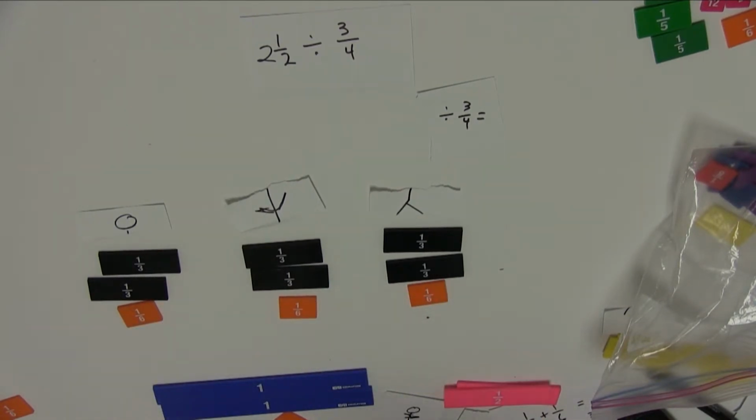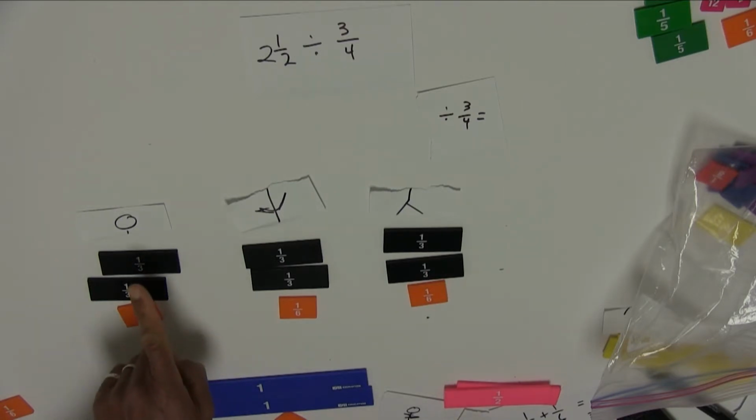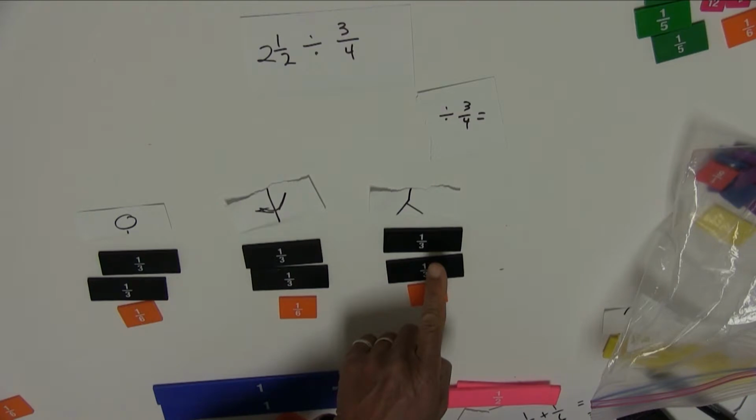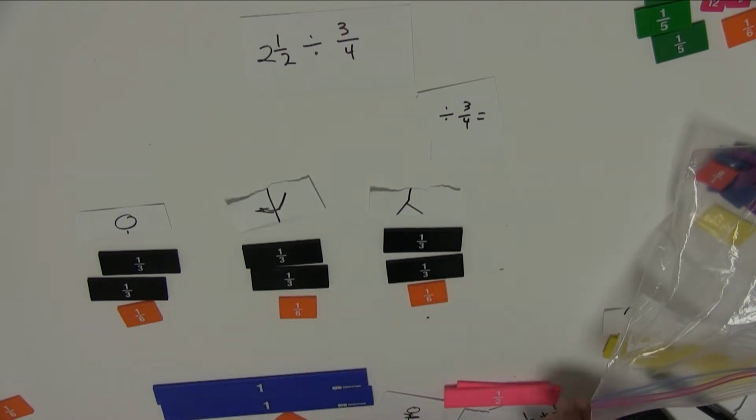I have shared out 2 1/2 to 3/4 of a person. In partition division, the answer is what one whole person receives. I have only shared out 2 1/2 to 3/4 of a person. I've done that. But the answer is what one whole person received.